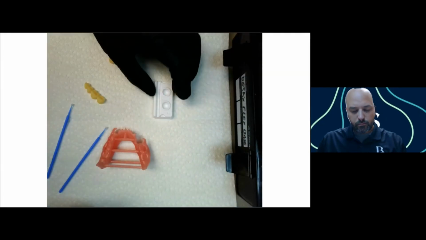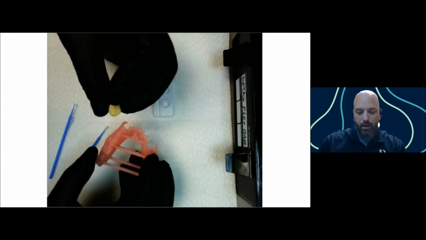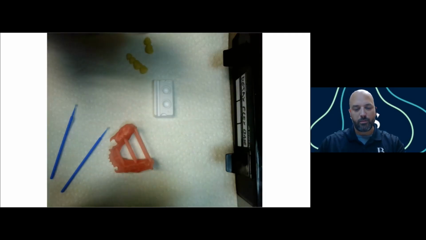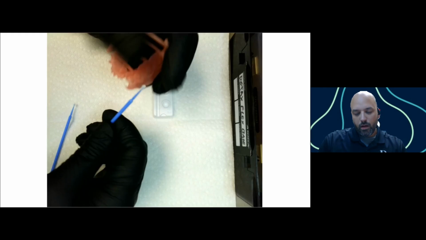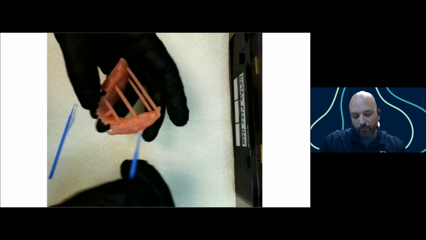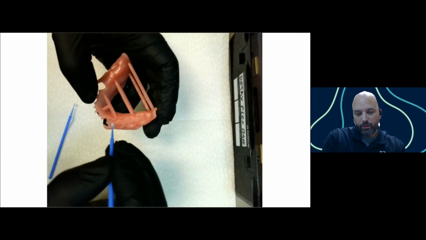All right, so now I've fitted the teeth into the base. So we're ready to actually do the bonding process now. What I'm going to do is use the denture base material, the resin itself, to bond these in. So I'm going to take just a normal micro brush here, and I'm going to fill the pockets with the base material.